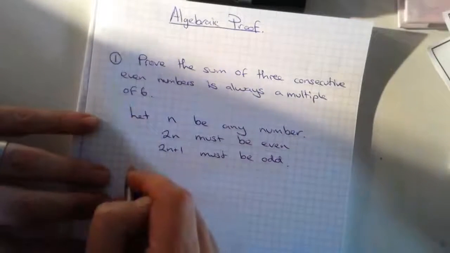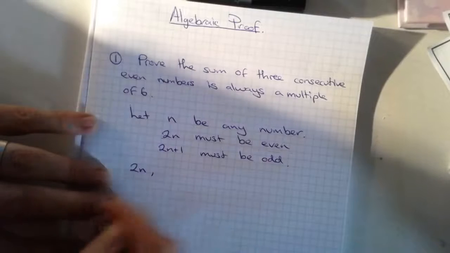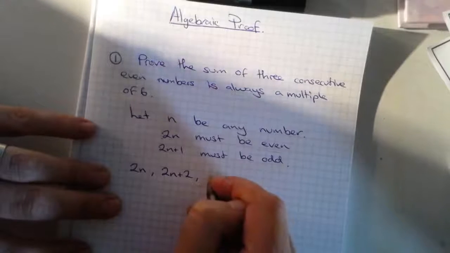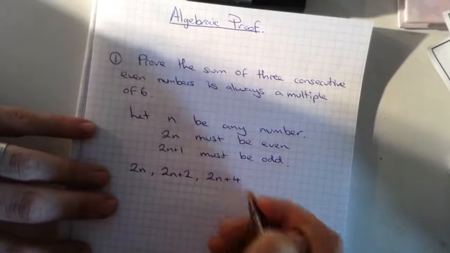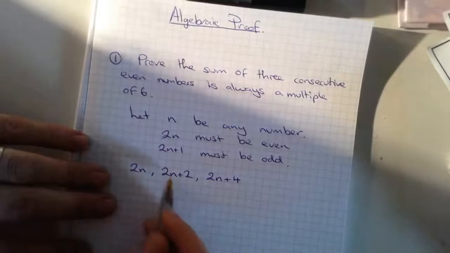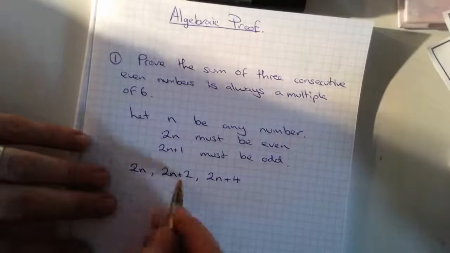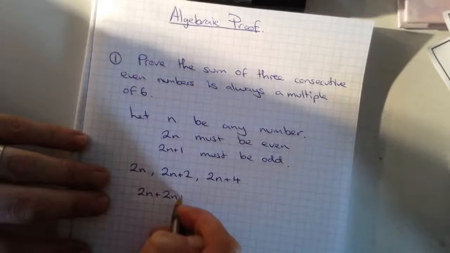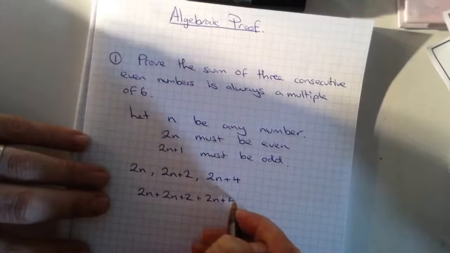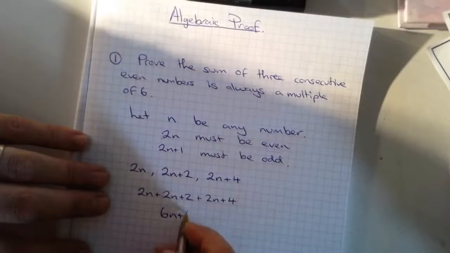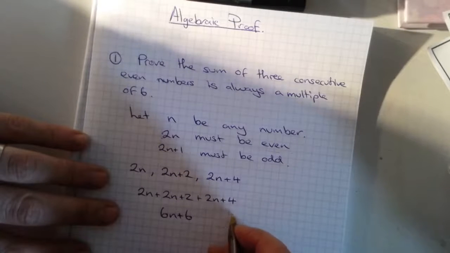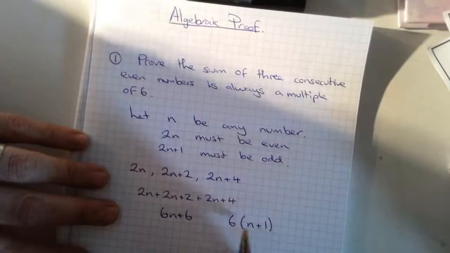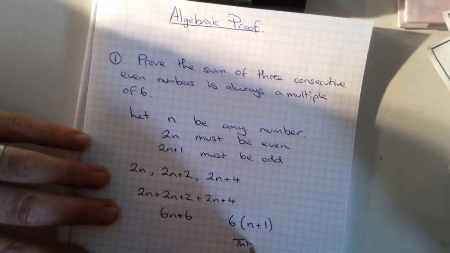2n must be even. So if 2n is even, the next consecutive even number is 2 more than that, which is 2n plus 2. And the next consecutive number is 2n plus 4. Even plus 2 is even. Even plus 4 is also even, and they're next to each other. So if we add these together, we get 2n plus 2n plus 2 plus 2n plus 4, giving us 6n plus 6. Now because 6 is a factor, it can come out. Now this means 6 times that, so therefore this is a multiple of 6.